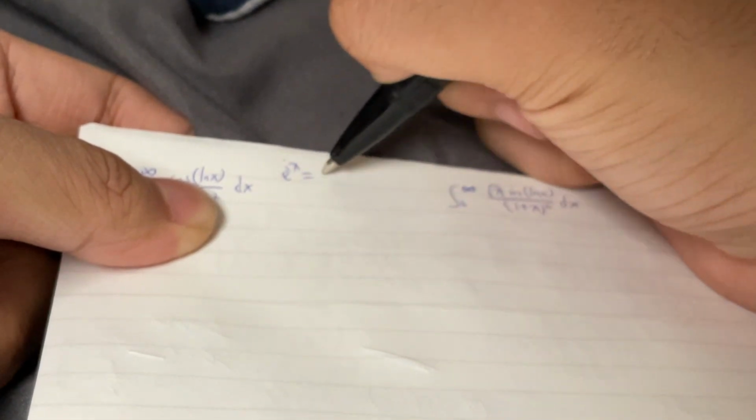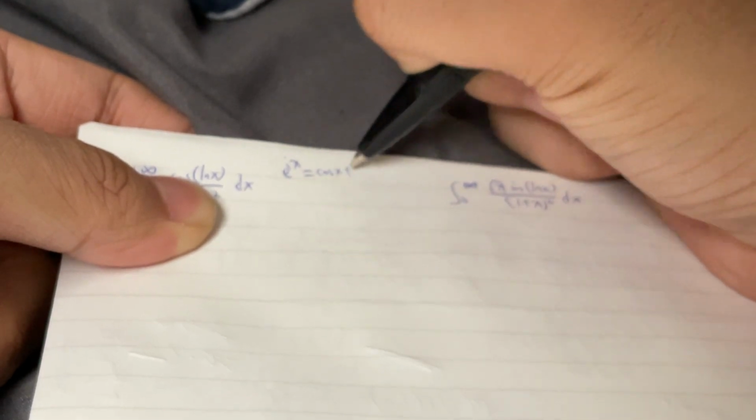We know e to the power of ix is equal to cosine x plus i sine x. So I'm going to put ln x inside for x, so we can figure out cosine of ln x.